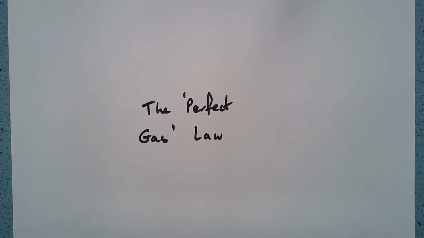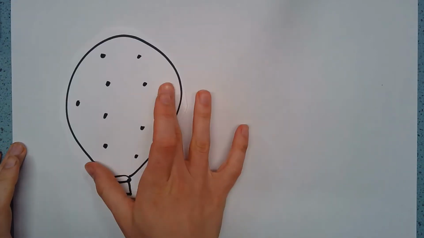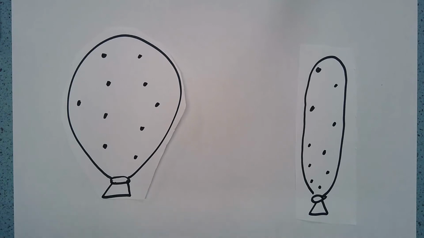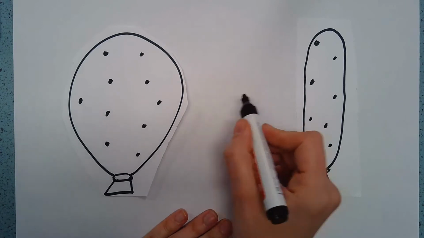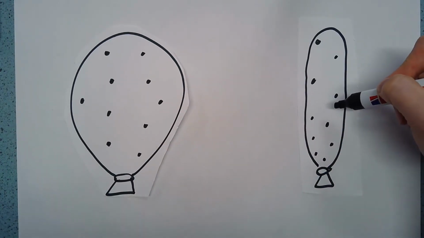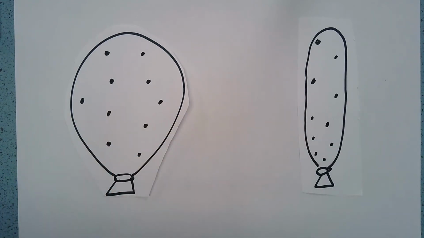What is the perfect gas law? Let's take a container which contains some gas and let's see what we can do with this container. If we take the container and we try and squish it, then we will discover that it changes shape, probably not like that, but something like that, and we will find that we can increase the pressure inside by squashing it, and we can feel that pressure as a force.